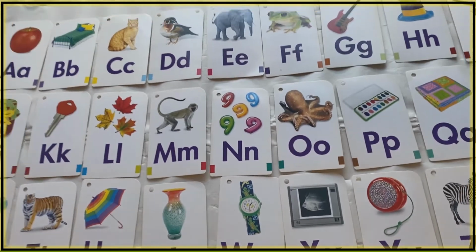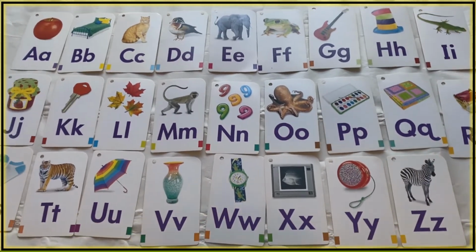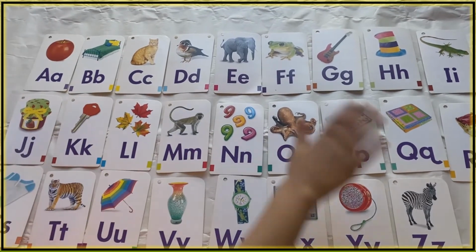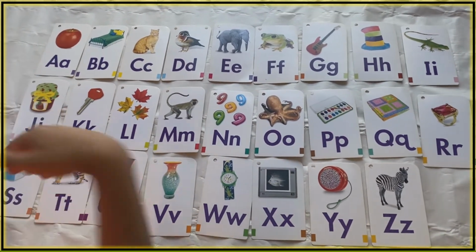Now I know my ABC. Next time won't you do it with me? So today we learned all the alphabets A to Z.